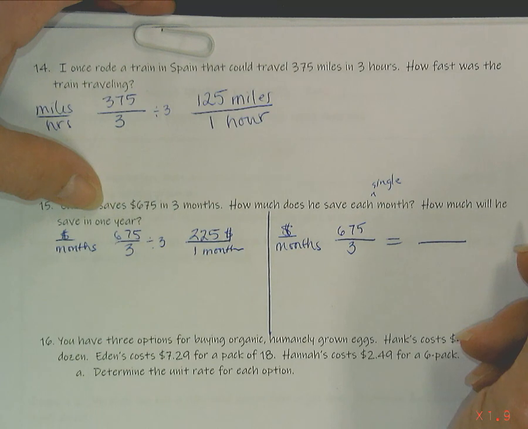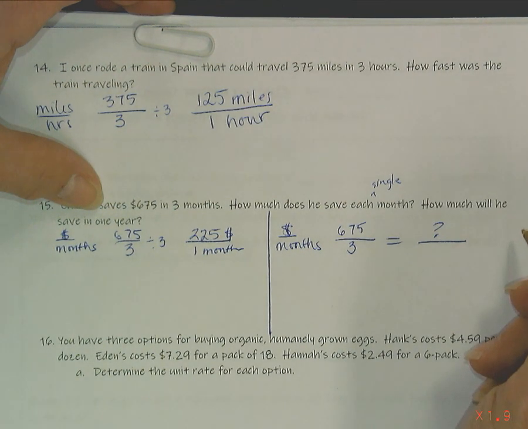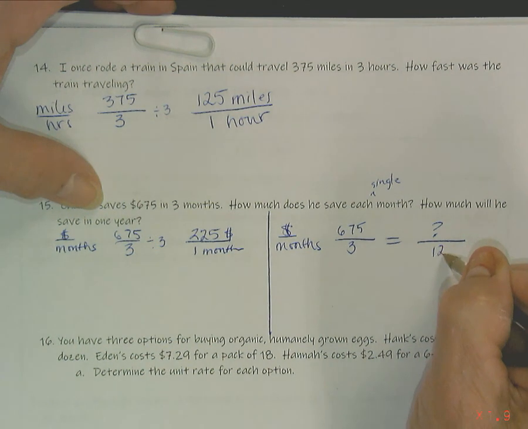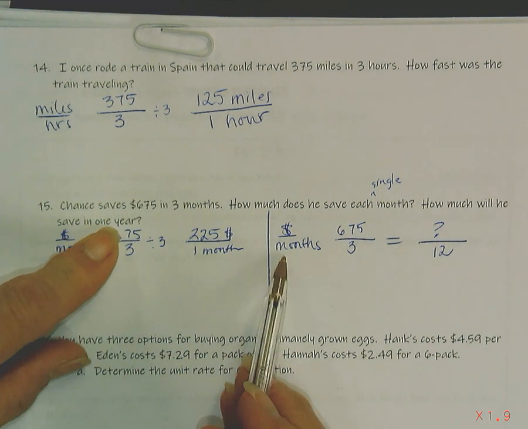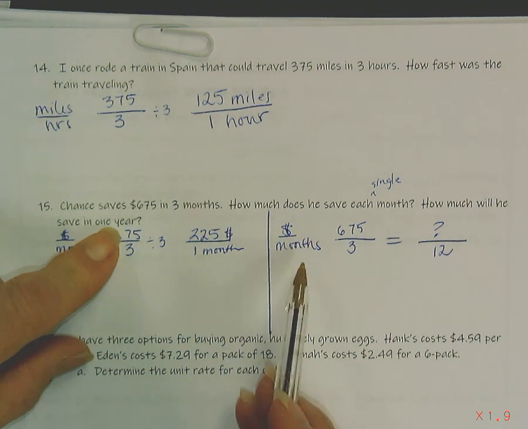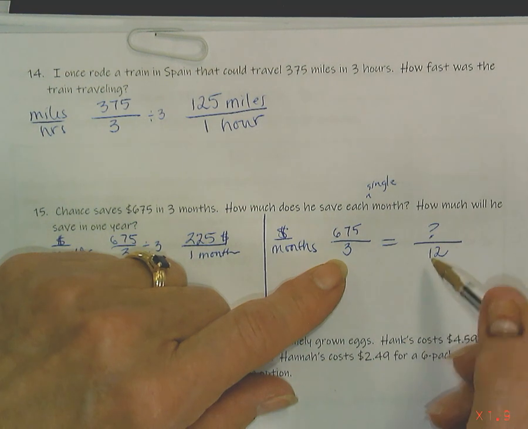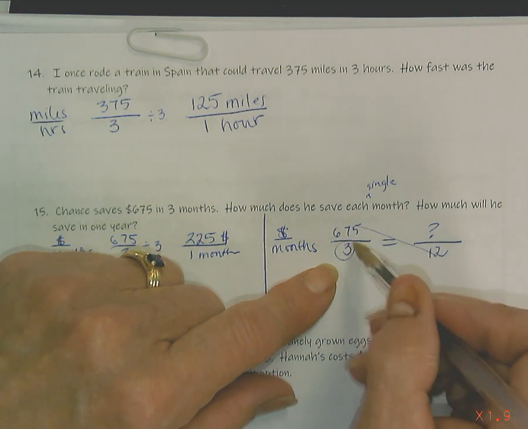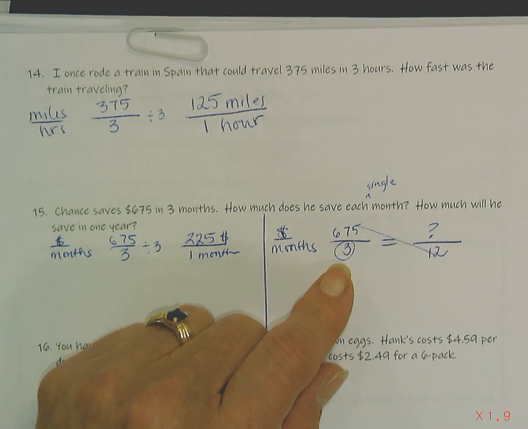Put question mark and then 12. Oh, good answer, Landon, good answer. It does say 1 year, but your word fraction has months. So you quickly change that into 12 months. Very good. Okay, so do your cross multiplication. Punch that out in your calculator and see what you get.